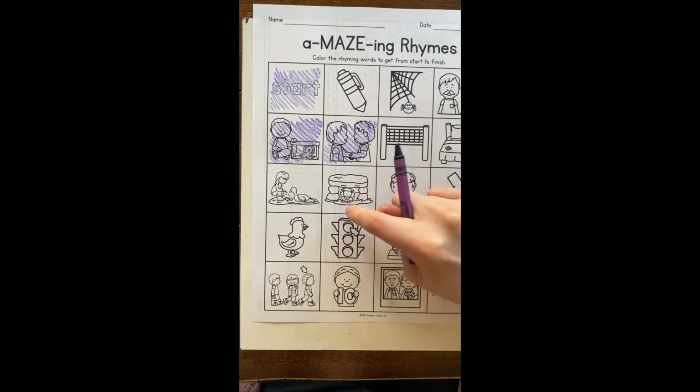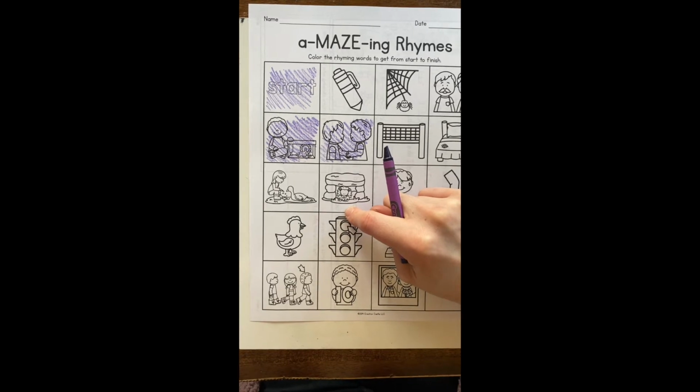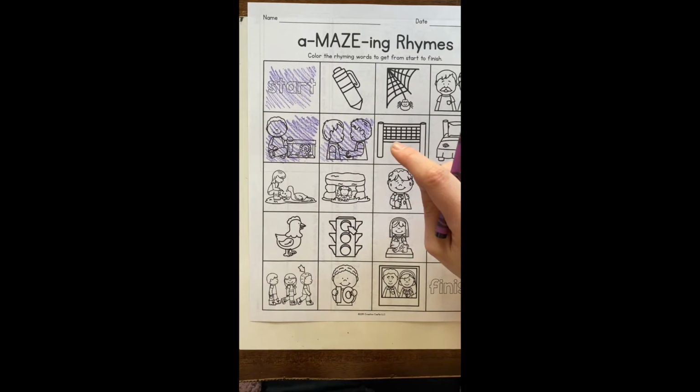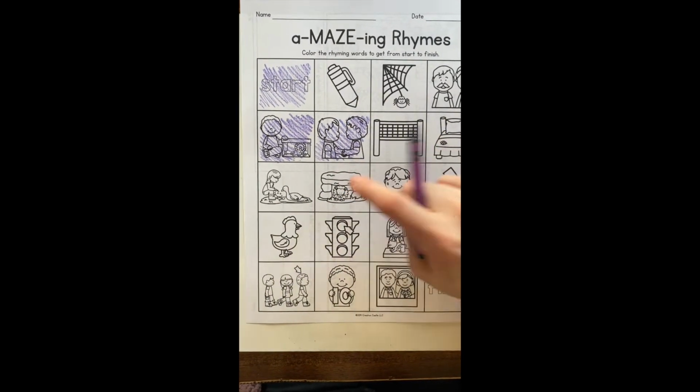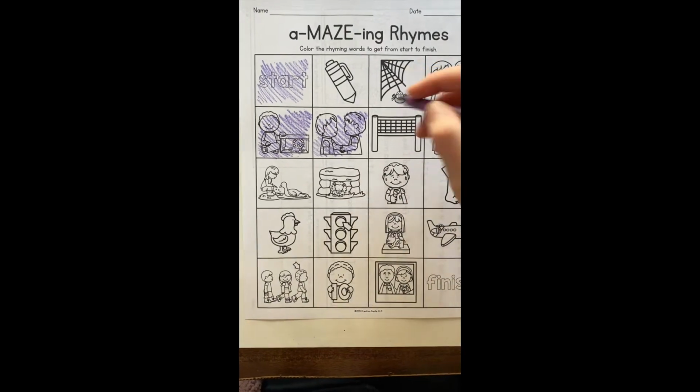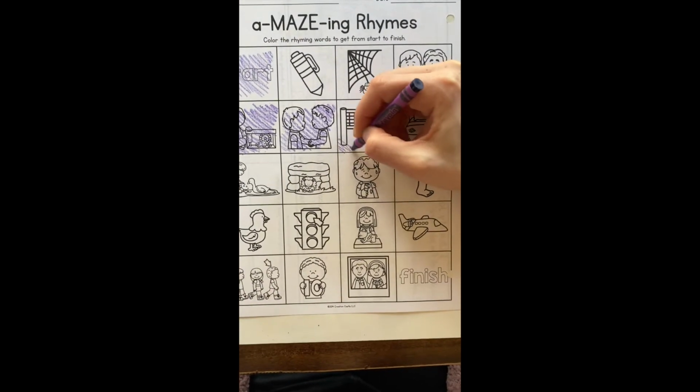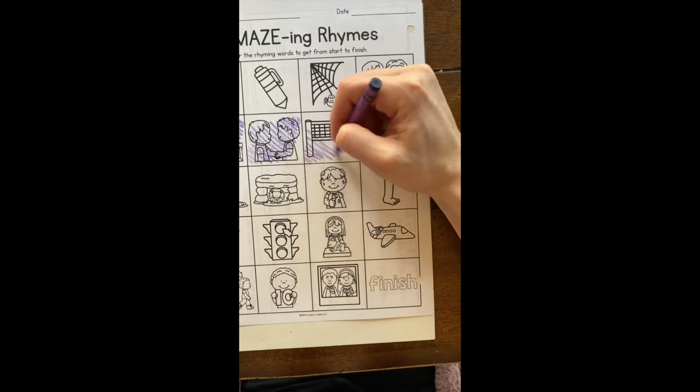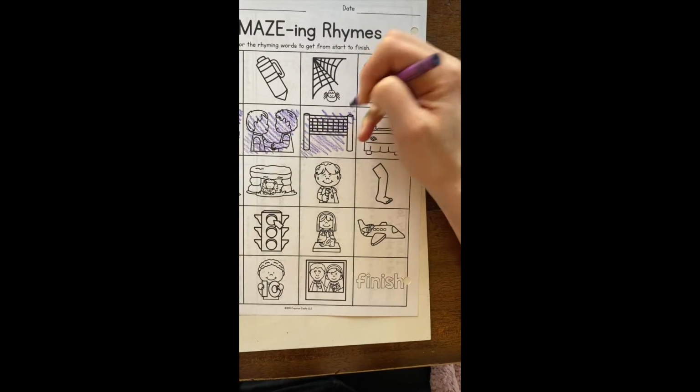net, den. Which word rhymes with met? Pen, net, den. The word net rhymes, so we're gonna color the net. Again, I'm doing quick coloring, you're gonna do good coloring.